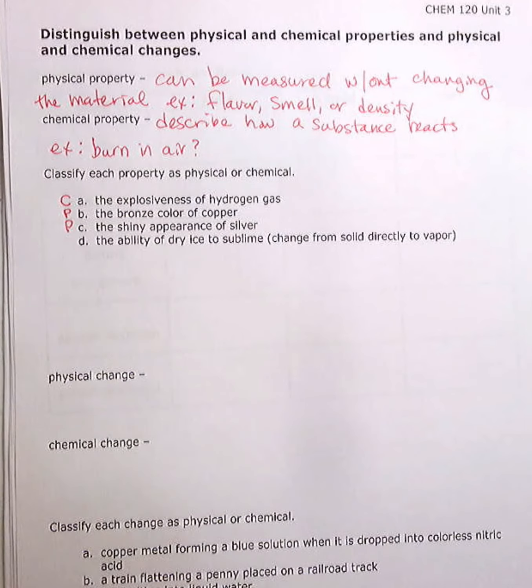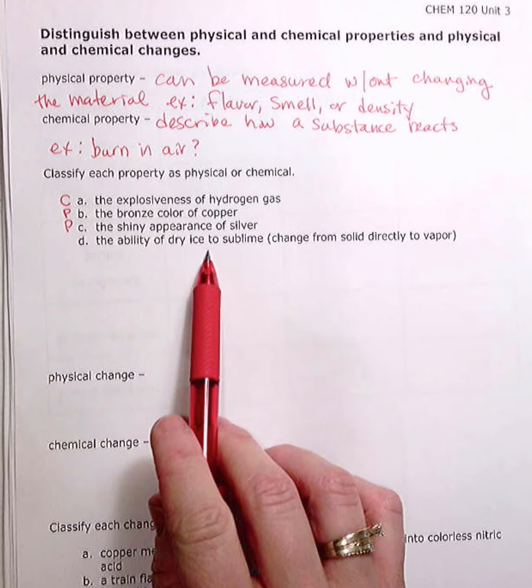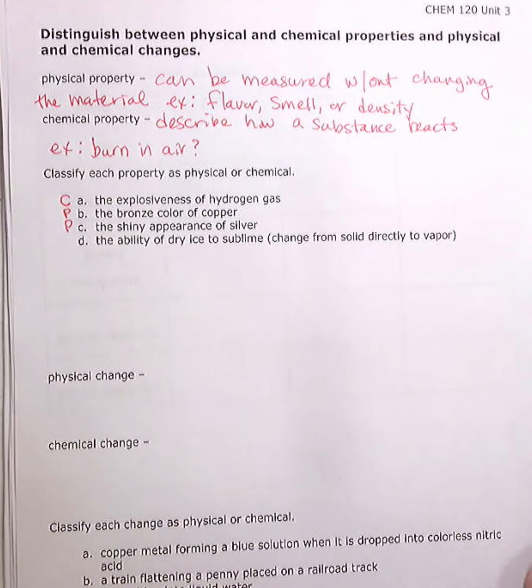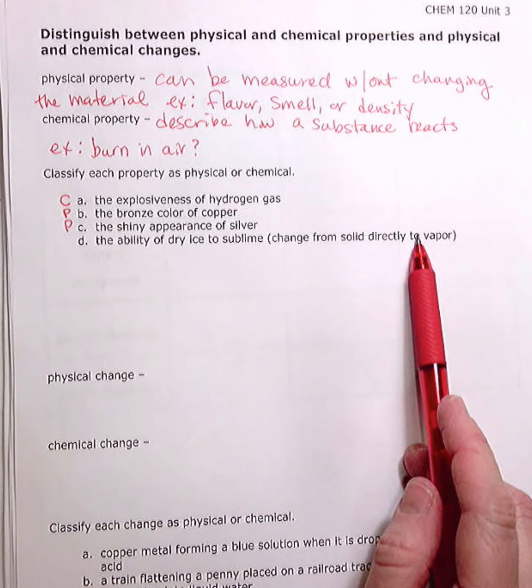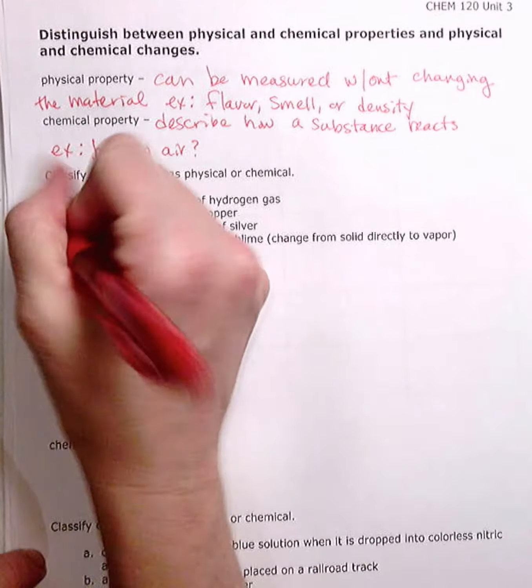And this last one, the ability of dry ice to sublime, that's where you change from solid directly to vapor. This one at first appears like it would just be a physical property. But keep in mind, a physical property can be measured without changing the material. So dry ice subliming is changing. You're changing from solid directly to vapor, which is another word for gas. So this is a chemical property.